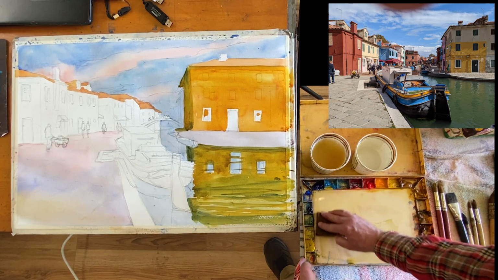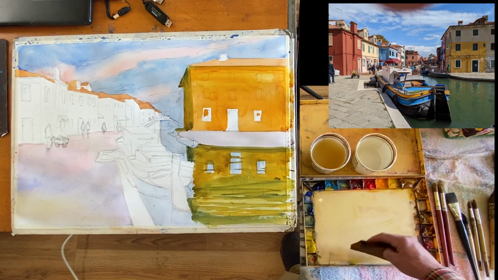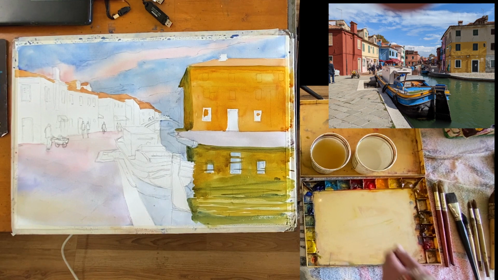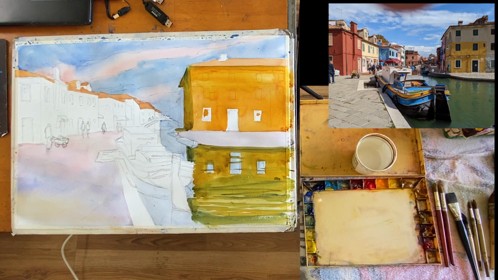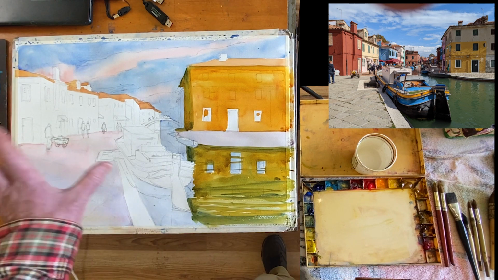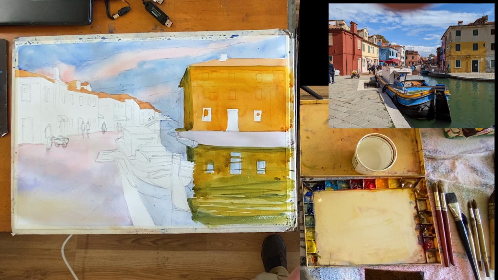Word about that second. After it dries, then you maybe could. And the fun part's going to come when we do all the little colorful buildings on the left side. You know, pinks and blues and yellows and ochres.